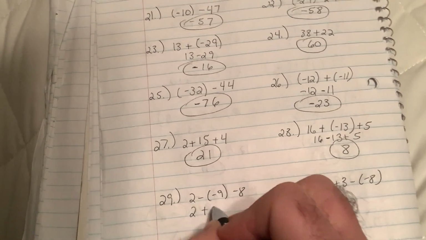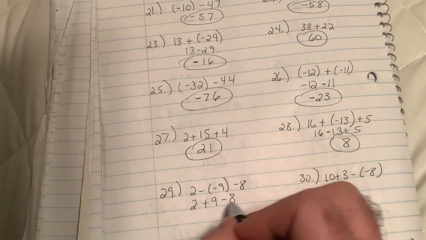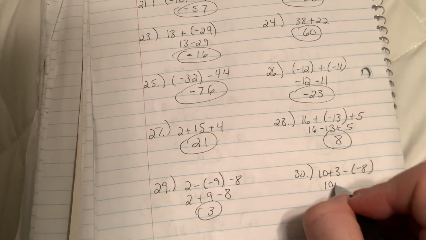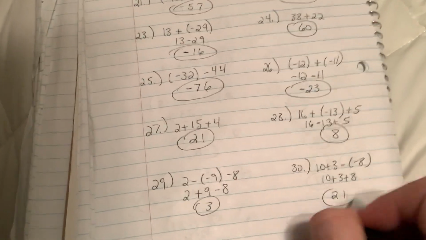This one becomes 2 plus 9 minus 8, double sign. So 11 minus 8 is 3. And this becomes 10 plus 3 plus 8, double sign, so it's 21.